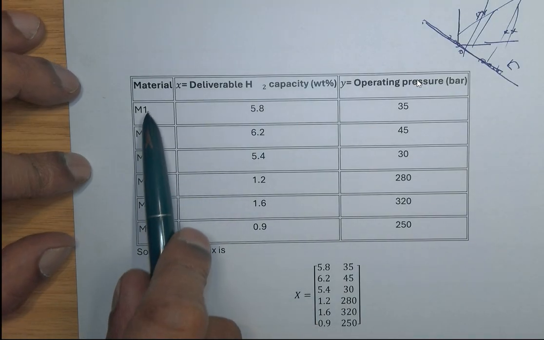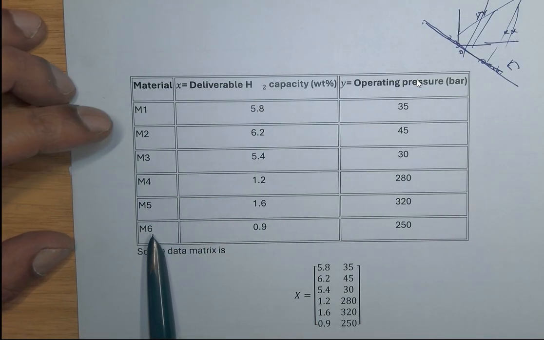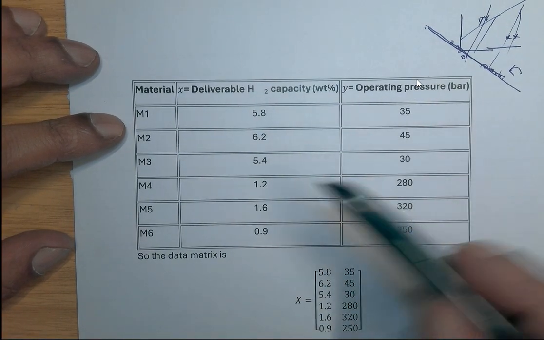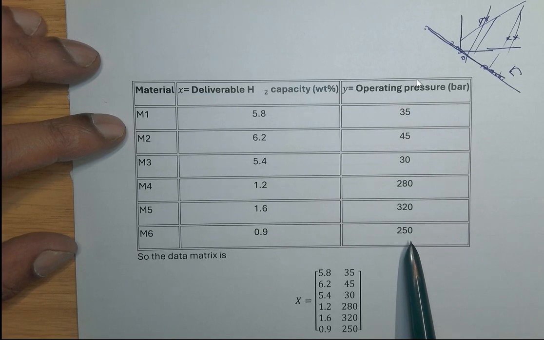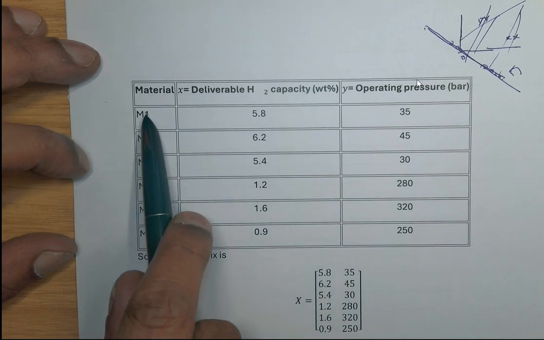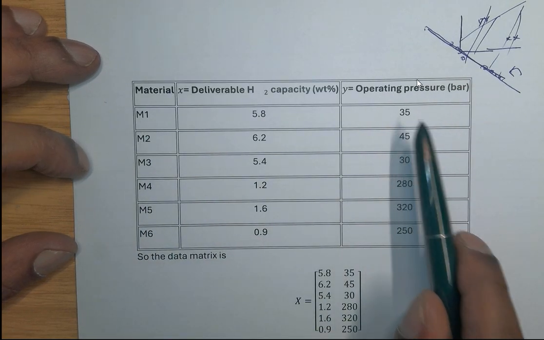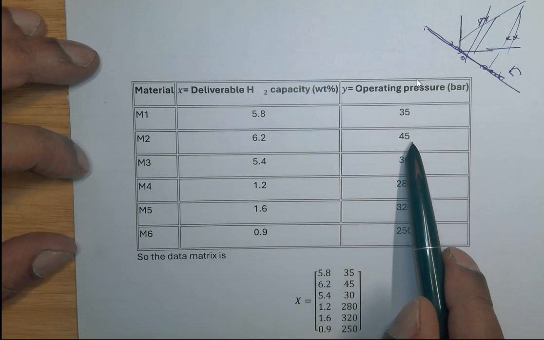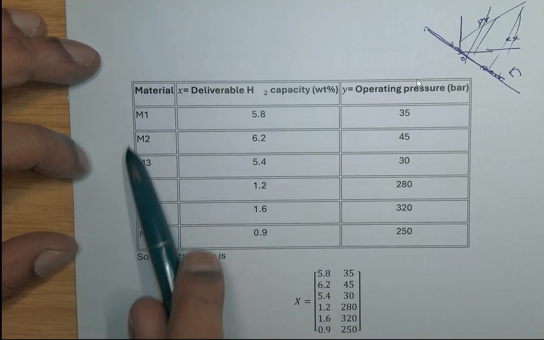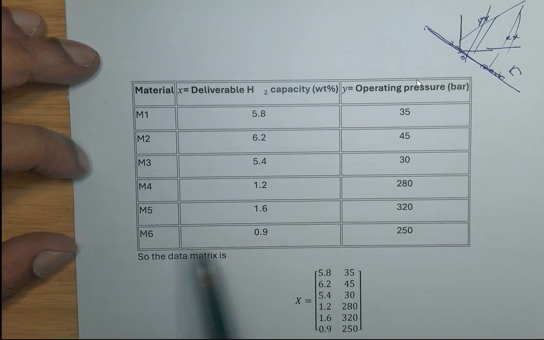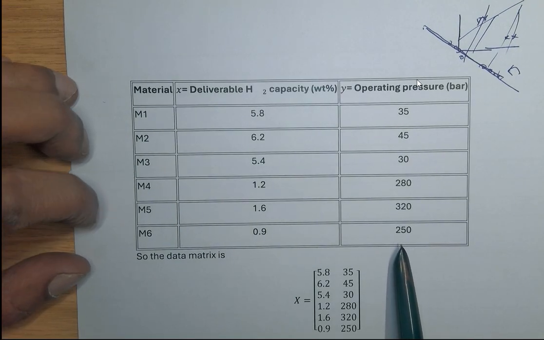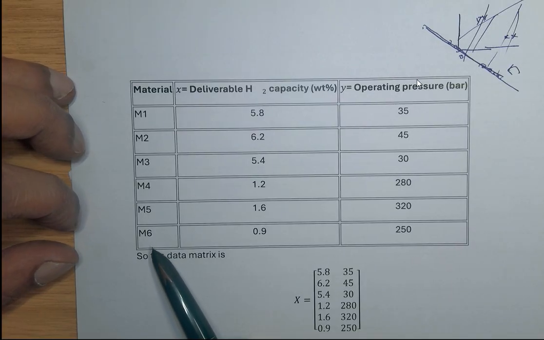What I have here is 6 different materials. These materials are used for hydrogen storage, and what this material does is it can sustain high pressure. So it can store hydrogen until a pressure of 35 bar. Another material can sustain 45 bar, sorry, another one 30 bar. So these are some limitations of the materials. And this material you can even store hydrogen up to 250 bar. So this can handle really high pressure. This material is really stable to high pressure.